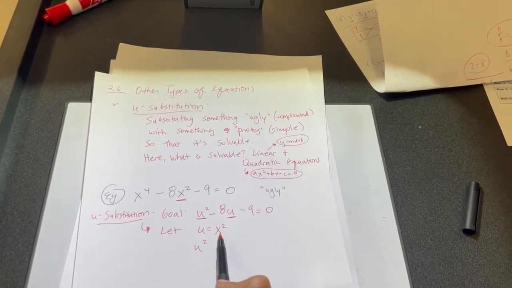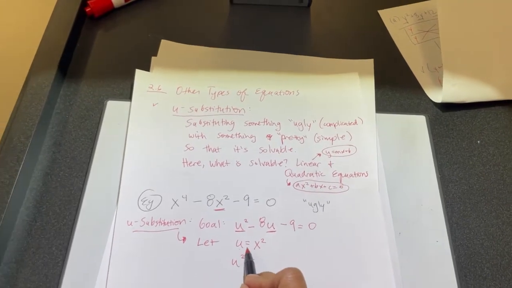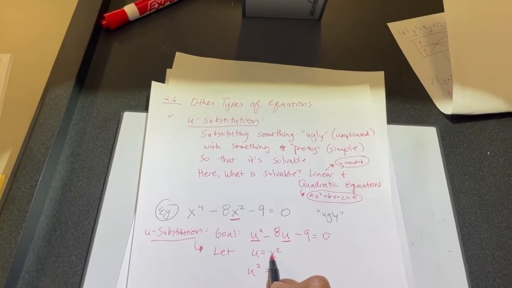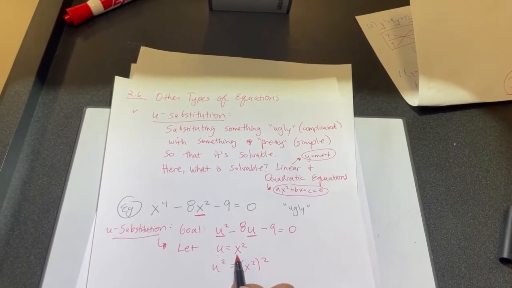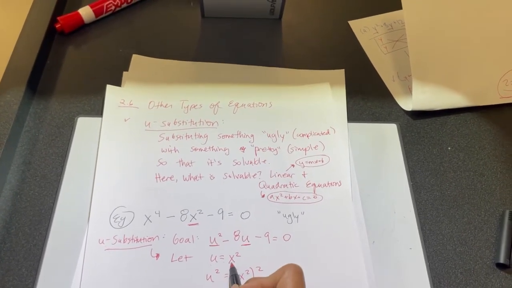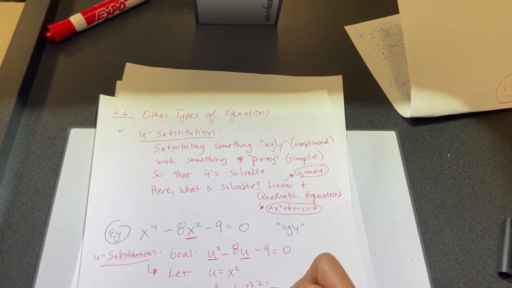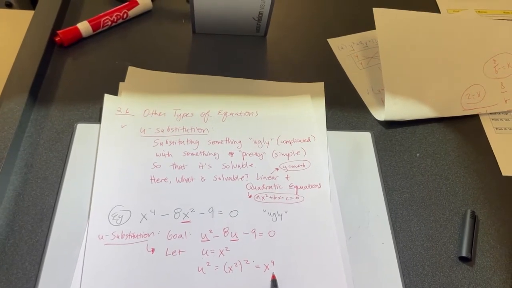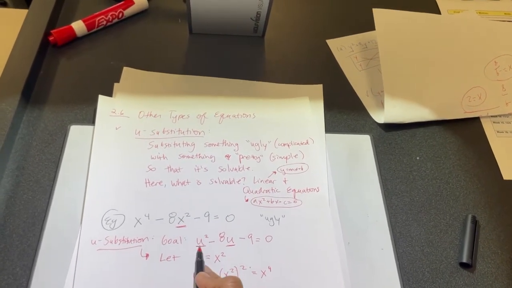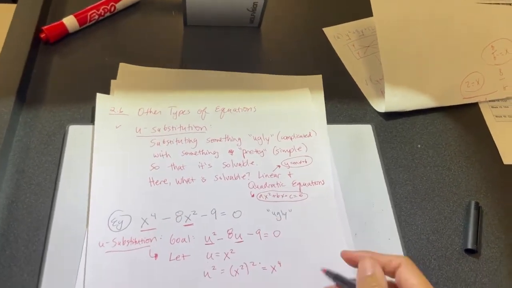So if I decide to square this, that means I have to square x squared squared. What's x squared squared? X to the fourth using the power rule of exponents. And is that the case here? Does u squared equal x fourth? It works. It works.